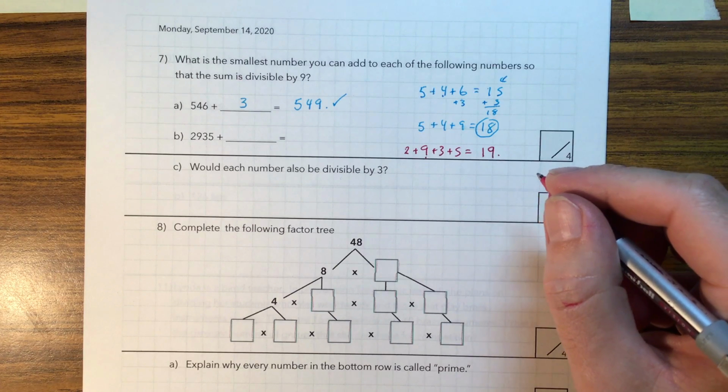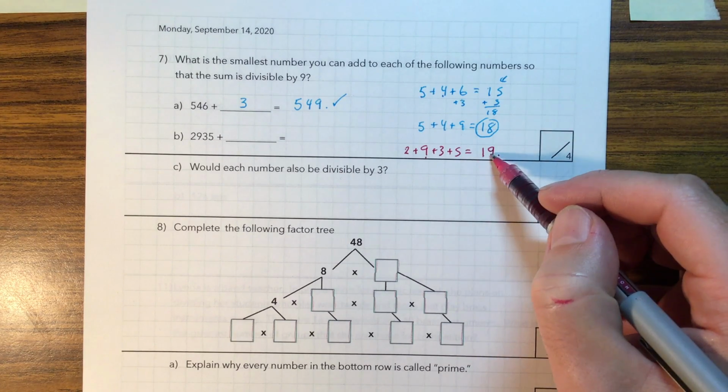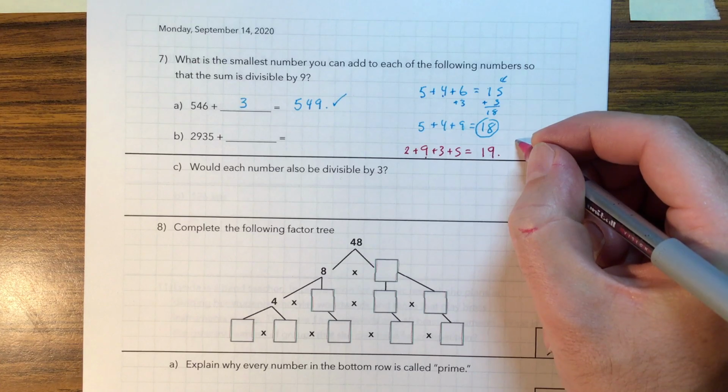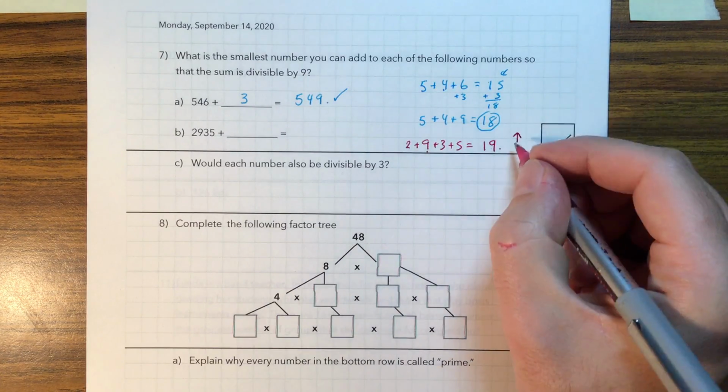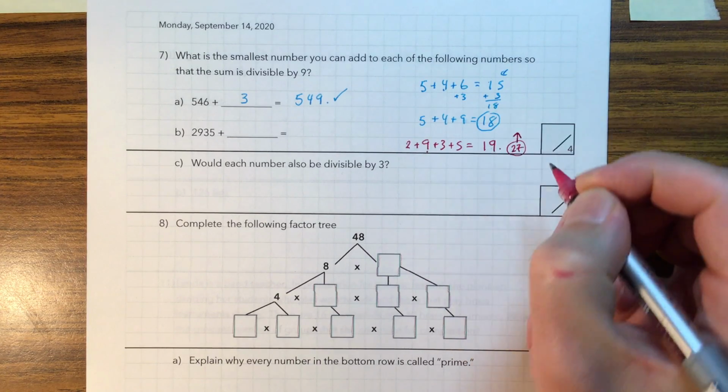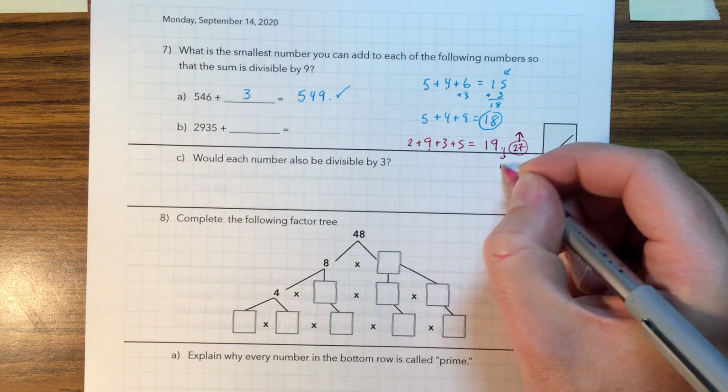one's a little bit tougher, because we need to either get this to increase to 27 or get it to decrease to 18.